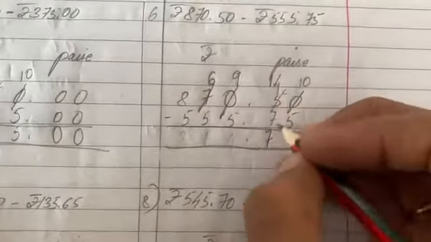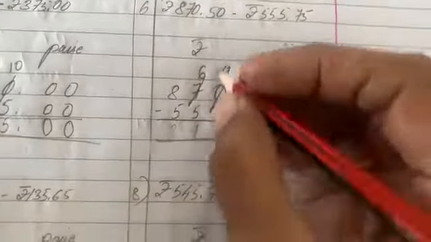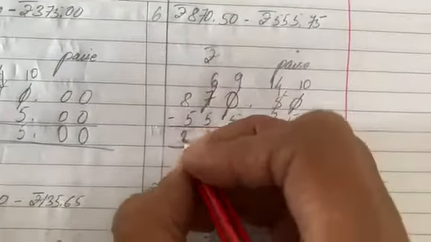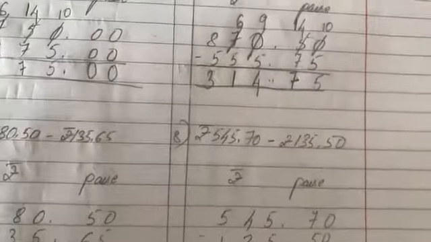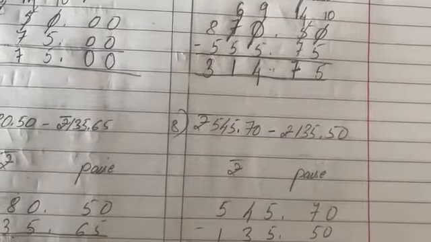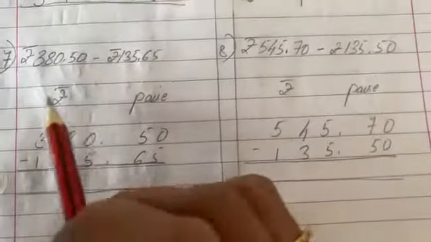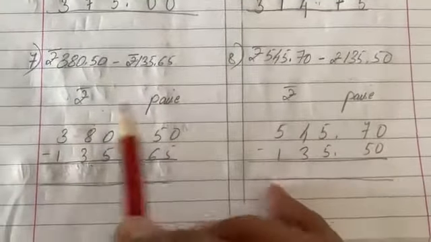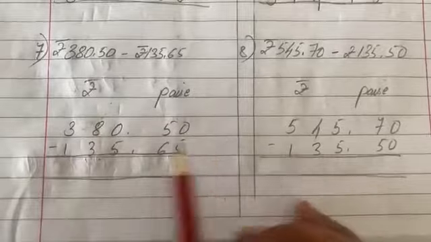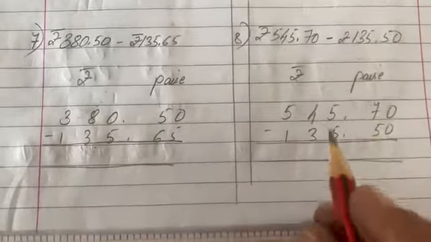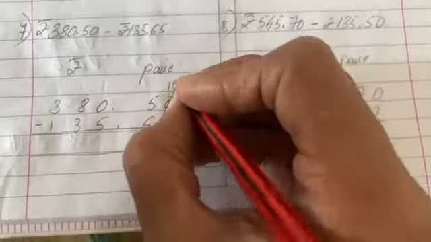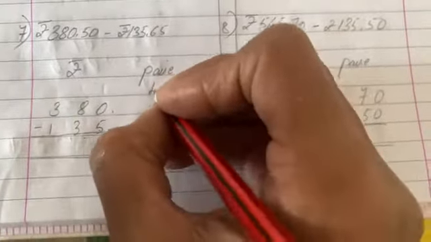So now 14 minus 7 is 7, 9 minus 5 is 4, 6 minus 5 is 1, 8 minus 5 is 3. Now let's move on to question number 7. 380.50 minus 135.65. Now rupees and paise. So 380.50 minus 135. So again we'll cancel this 0, make this 10, cancel this 5, make this 4.